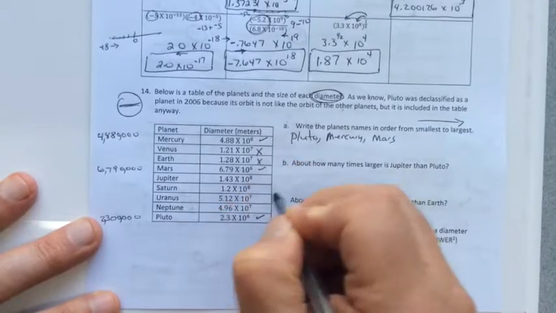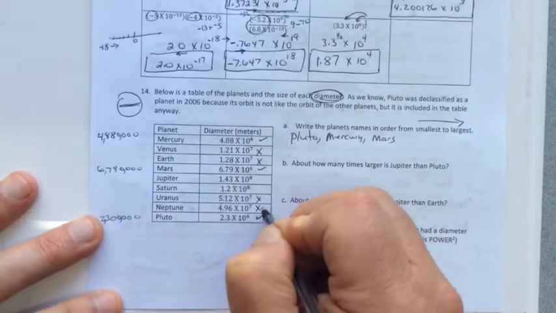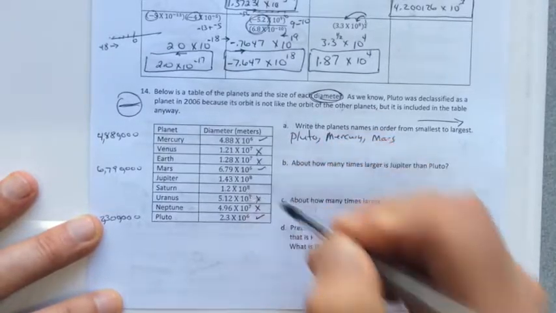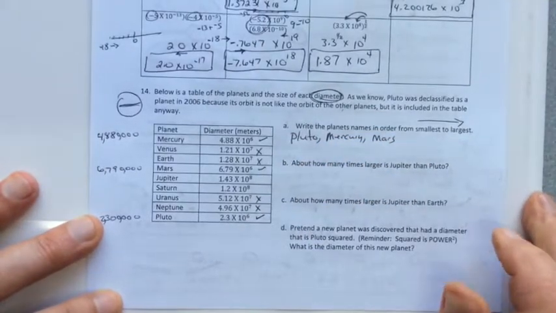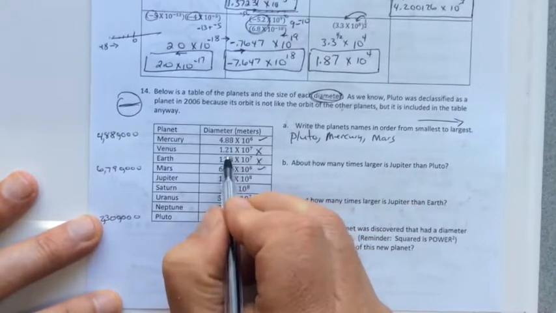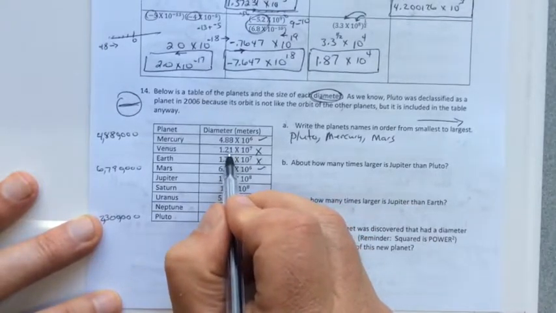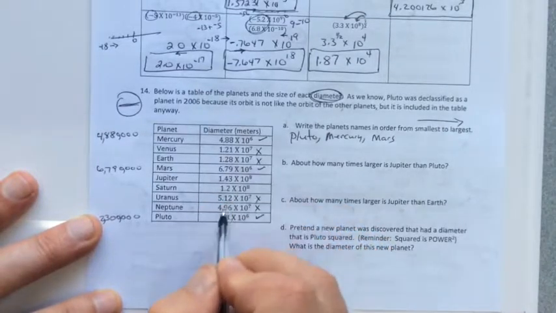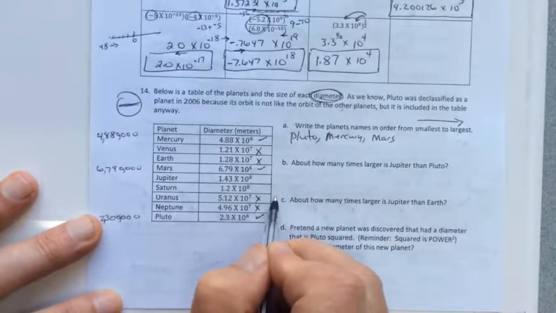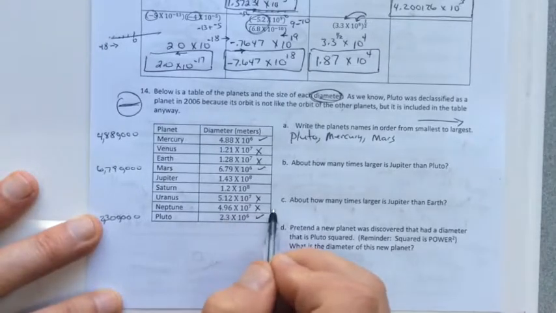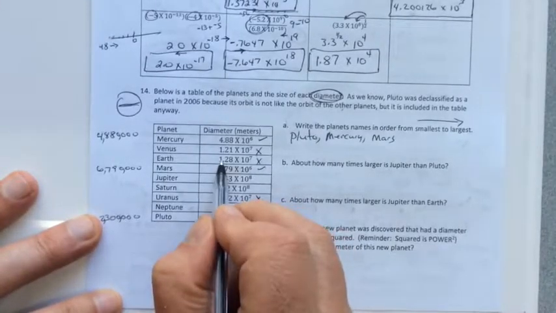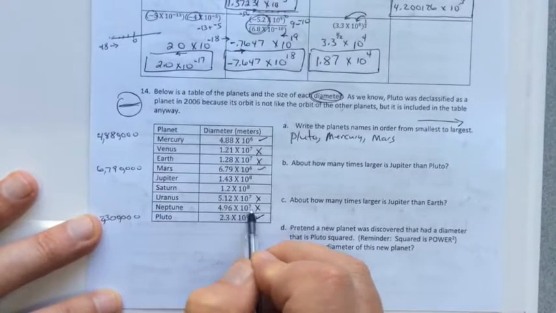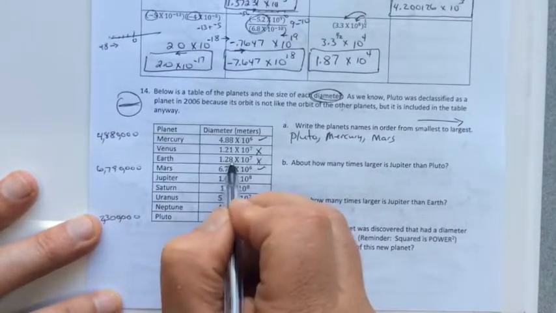There's a 7, there's a 7, there's a 7, and there's a 7. So the giant ones are the ones with the 8. There are 2 giants, Jupiter and Saturn. Those are going to be the biggest. Let's just say it's 7 moves, but it starts with a 1 with 7 moves. This starts with a 5 with 7 moves, and this is a 4 with 7 moves. So the smallest would be the 1 with 7 movements, and then the 4 with 7 movements, and then the 5.